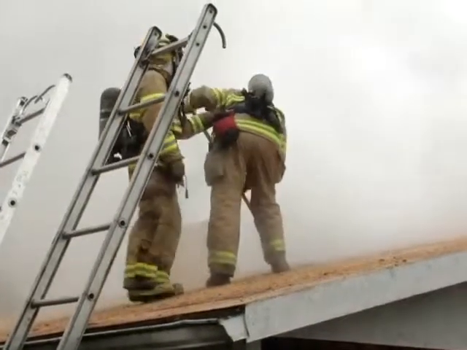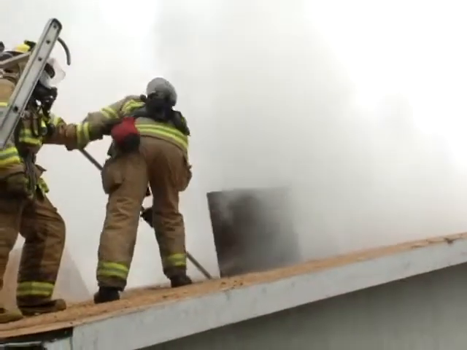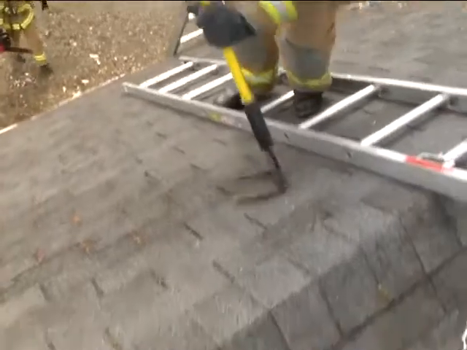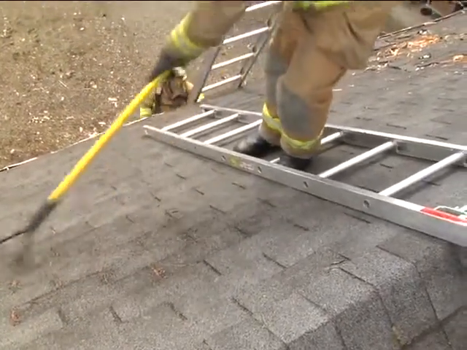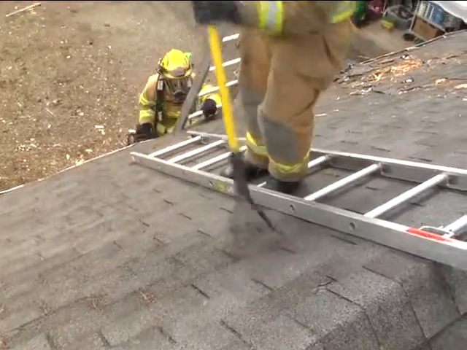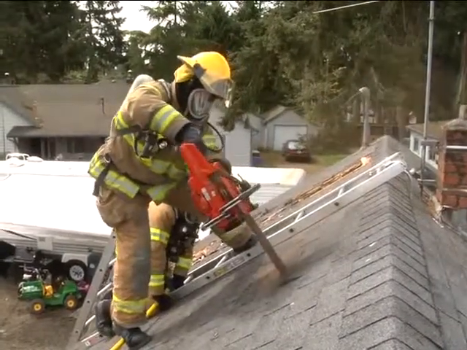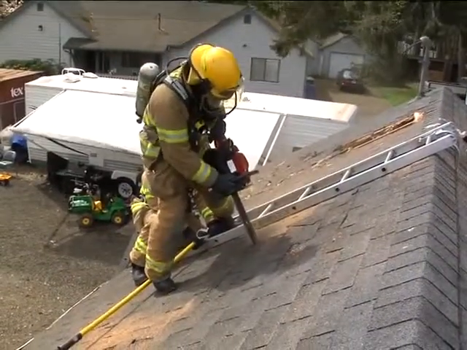Another common cut is the louvered cut, which is particularly useful for opening flat or pitched roofs with plywood decking. To make a louvered cut, first sound the roof with a tool to locate roof supports or joists. Make 2 parallel cuts perpendicular to the supports. Be careful not to cut through roof supports.